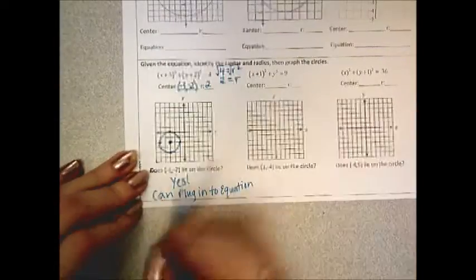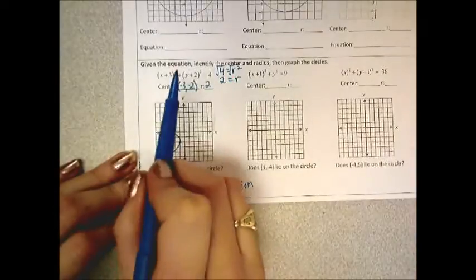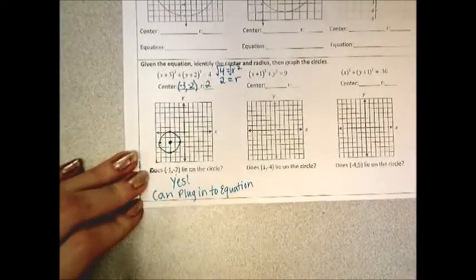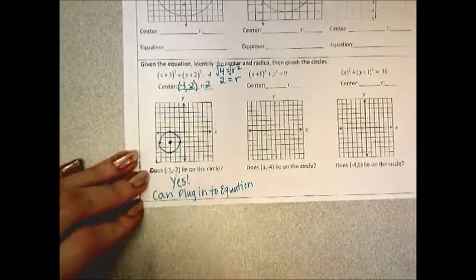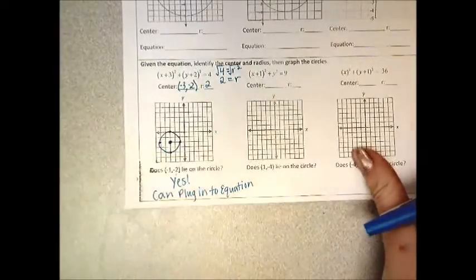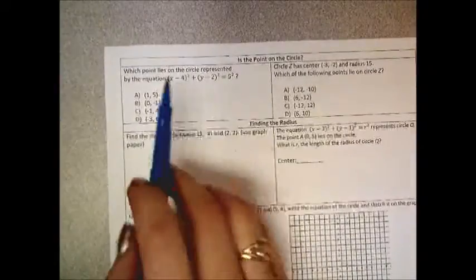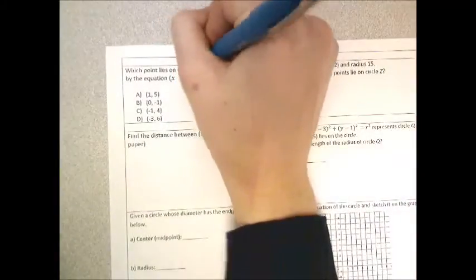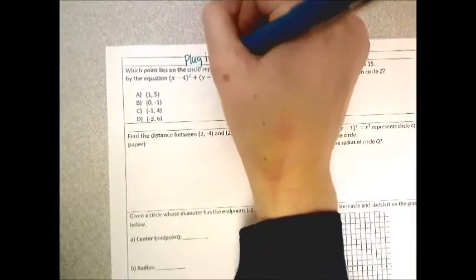So you can always plug this point here into your equation up here. Speaking of that, let's flip our paper over and try a problem like that. So if you are asked if a point lies on a circle given an equation, I want you to plug in the points.